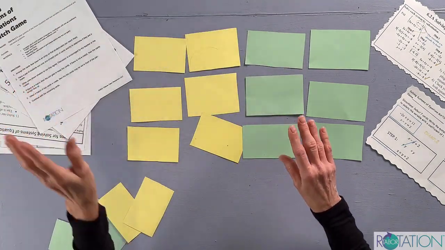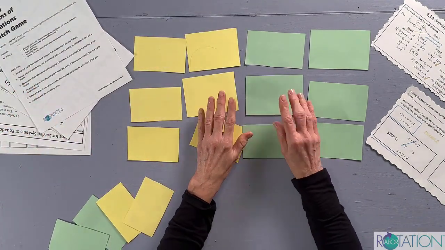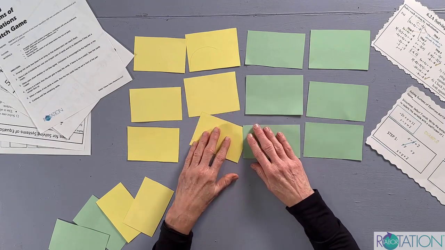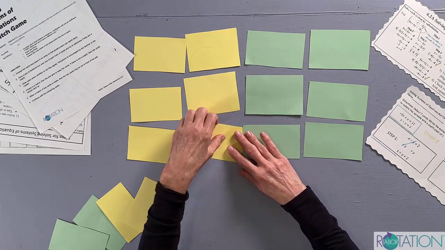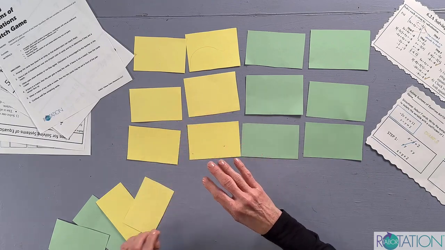This game is an algebra winner. Not only will you learn how to find the terms with a coefficient of 1 so you can solve systems of equations by substitution, but this game will help you master it.